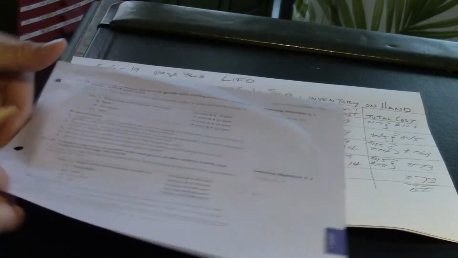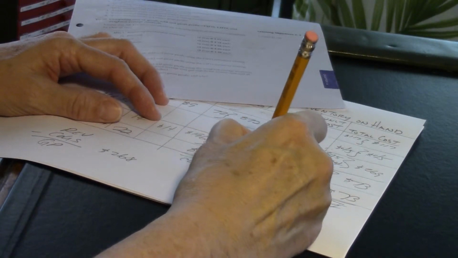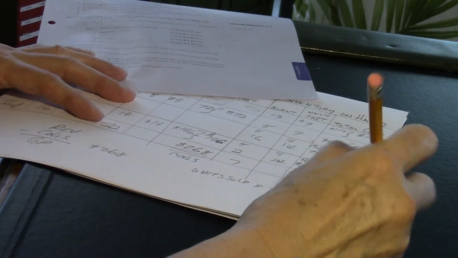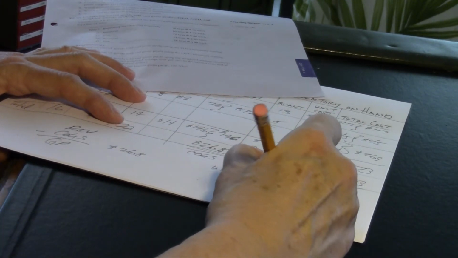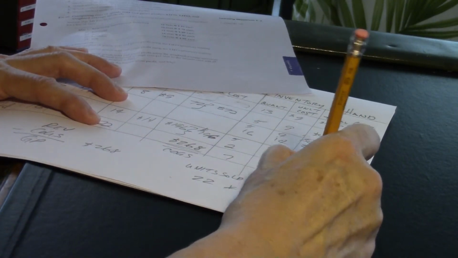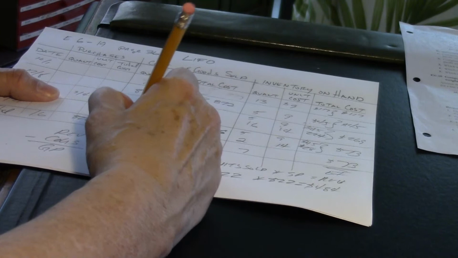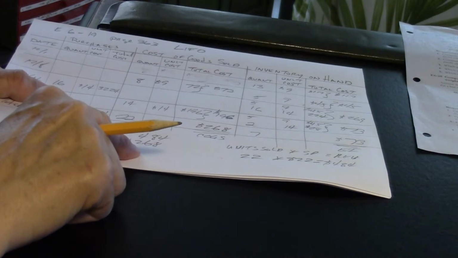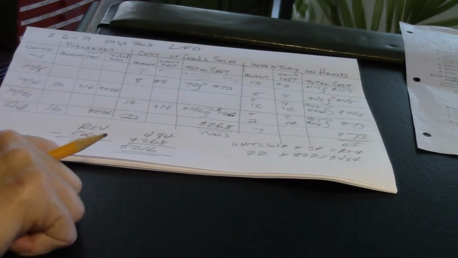Units sold times sales price equals revenue, right? So we sold 22 dolls at 22 each, and that equals 484. So the revenue is the same. If you recall from our FIFO, that was our revenue. And of course it doesn't change. We sold them for the same amount. So 484 minus 268 equals 216. That's our gross profit.